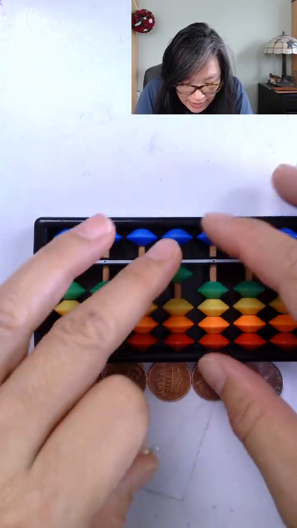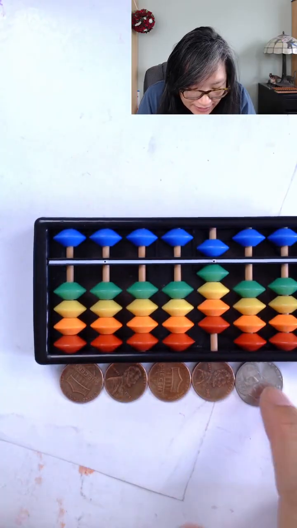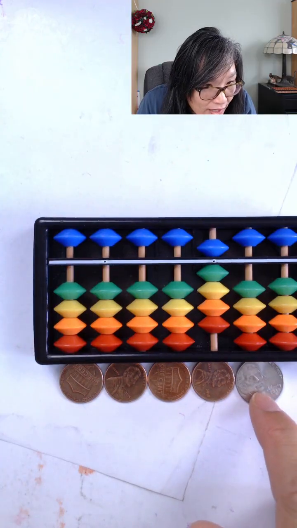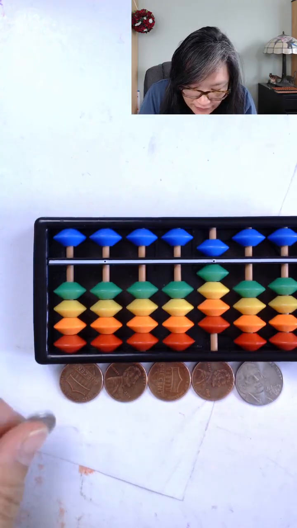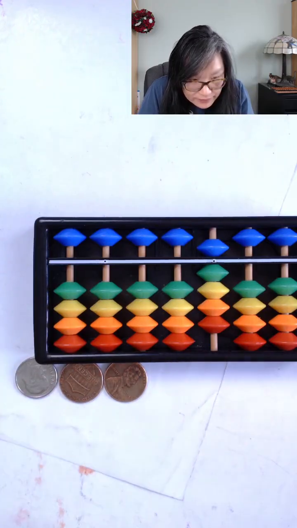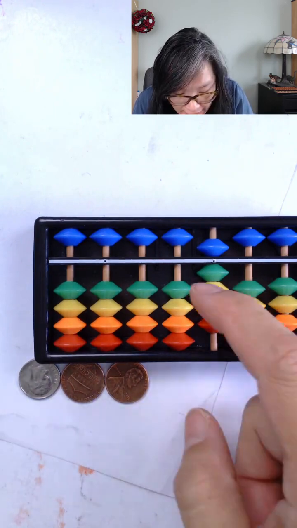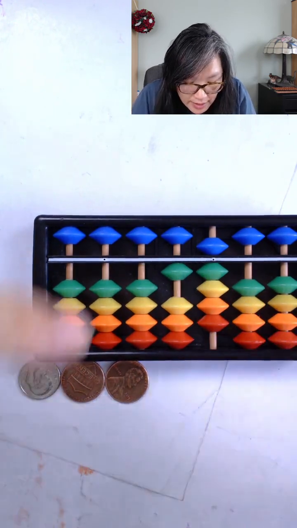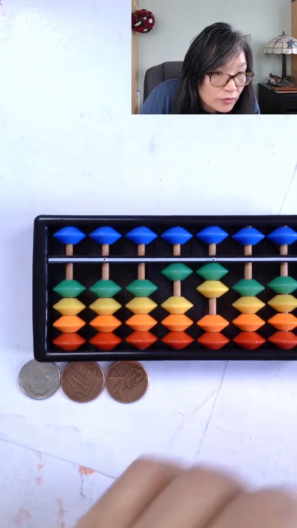I give you 9, right? Plus 3. I can give you 10 cents. I cannot give you another 5. You're only allowed 1 5. I have to give you my 10 cents. But that's too much. I need to take away 7. So my final answer is 2. I can show you on the abacus. I have my 10, and then I need to take away the 7. So my final answer is 12.